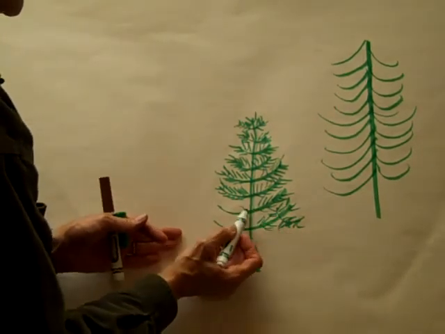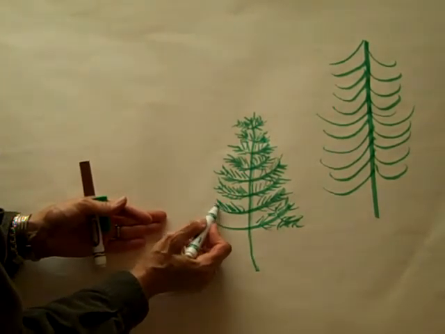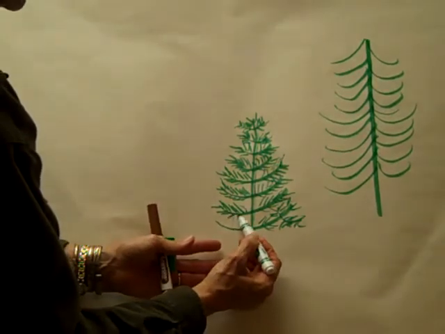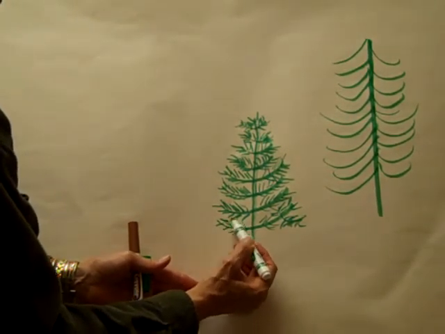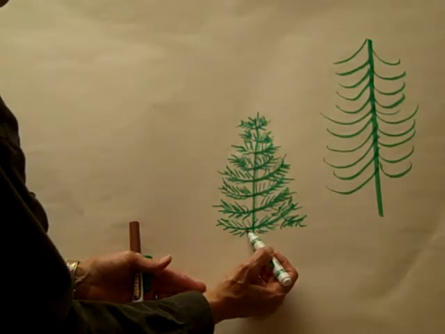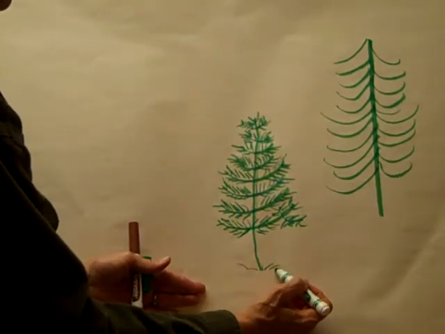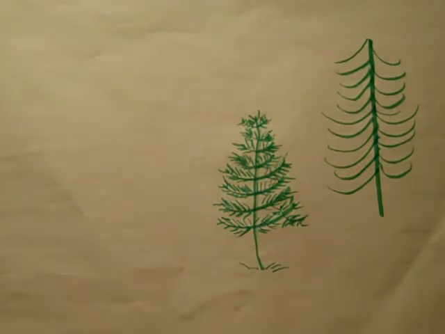And here again, this is nothing more than a series of lines. Okay, so there's a pine tree.